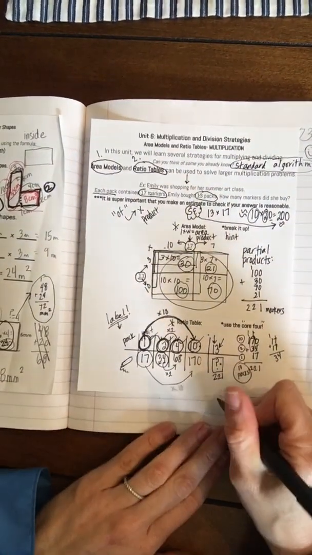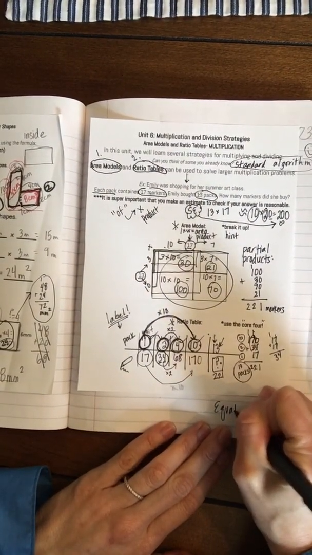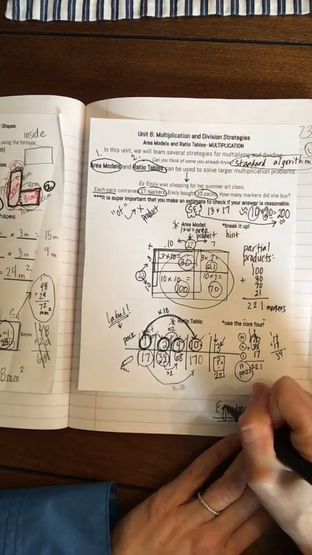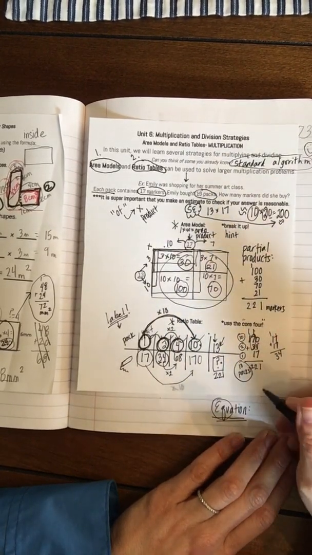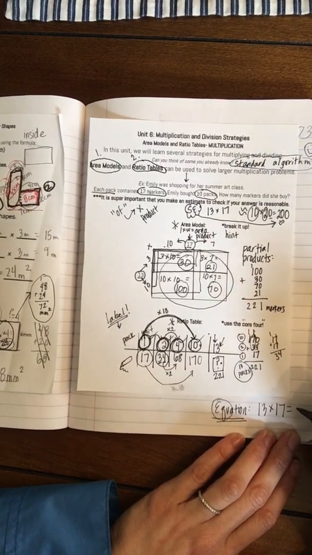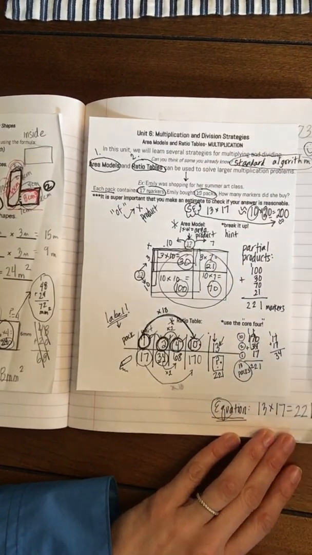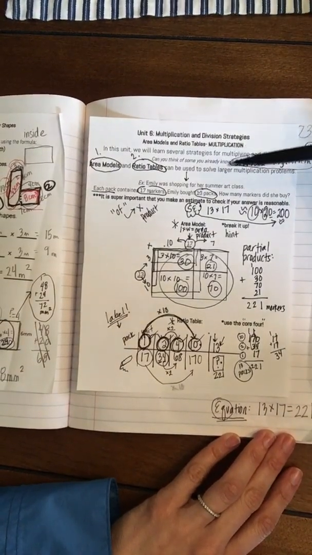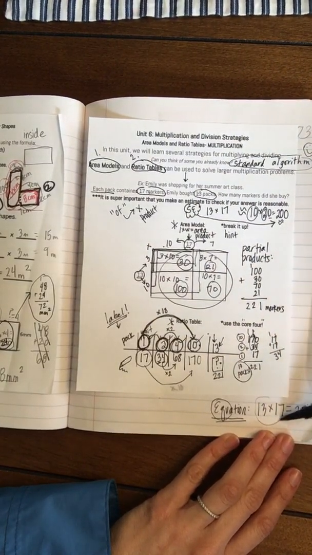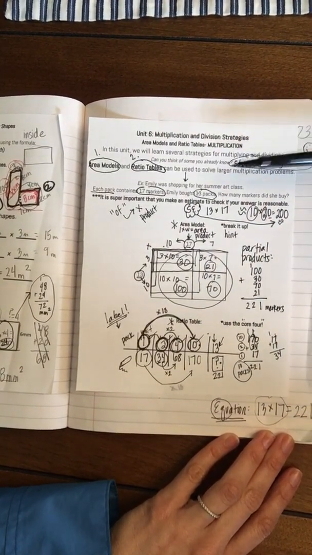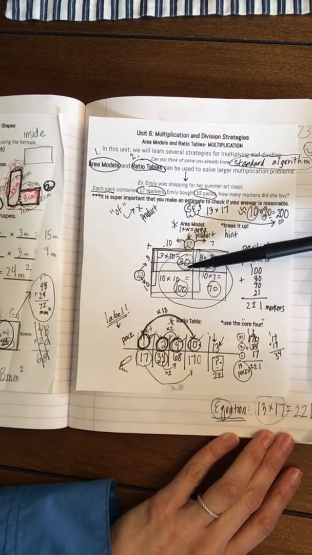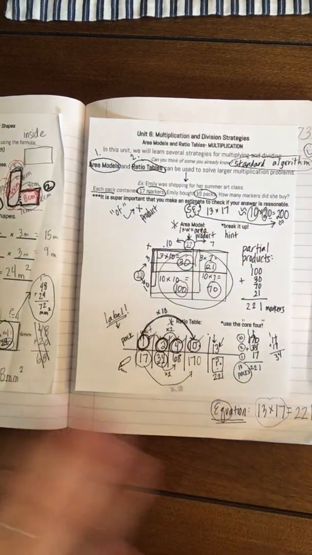Okay, so the last thing I wanted to mention here is writing out an equation. Okay, and to write an equation, we just need to make sure we have that equal sign. So 13 times 17 equals 221. So, boys and girls, what we did today was we just took a multiplication problem, and instead of solving it with standard algorithm today, we solved it using an area model and using a ratio table. Okay, so excellent job following along.